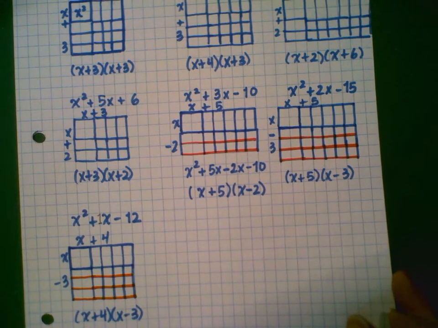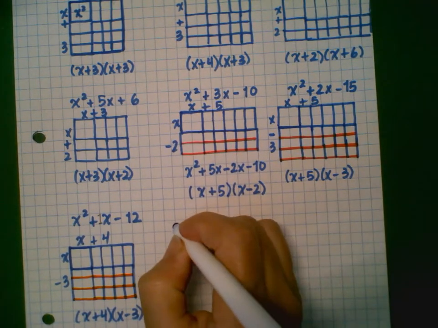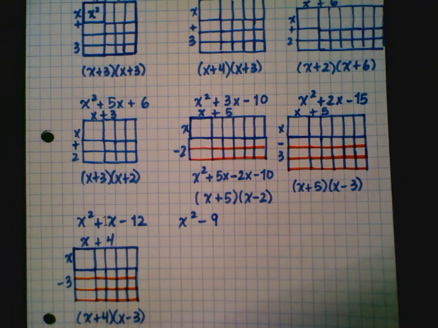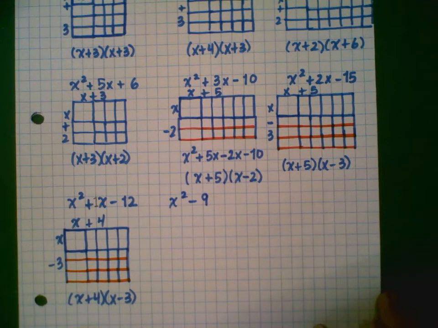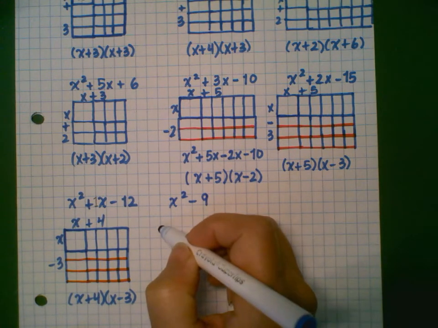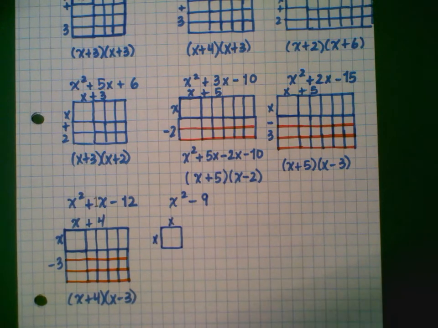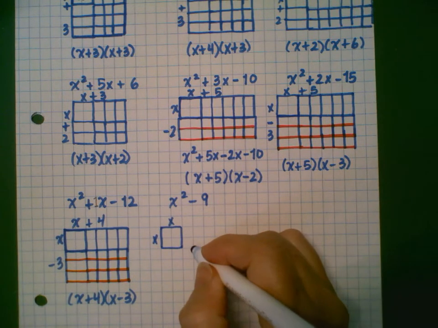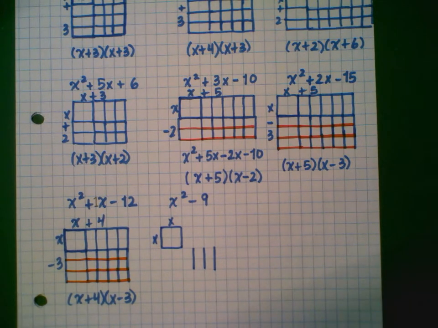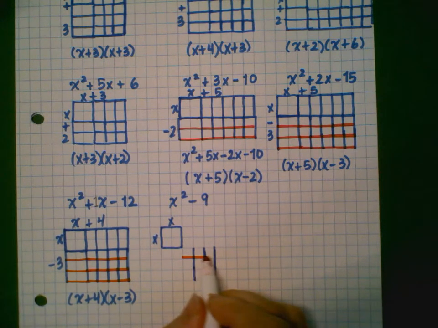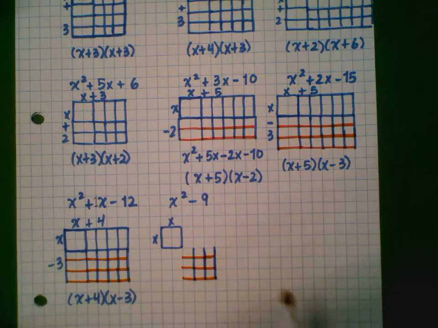Okay, we're going to look at one more. This one's a little different because it's a binomial instead of a trinomial, but the process is actually the same. So I'm going to start with my little square for x squared, so x by x, and then minus 9 can be broken up into 3 times 3. So I'm going to go 1, 2, 3. It's got to be 3 long. Times 3. So there's my little blue and red grid that represents that minus 9.